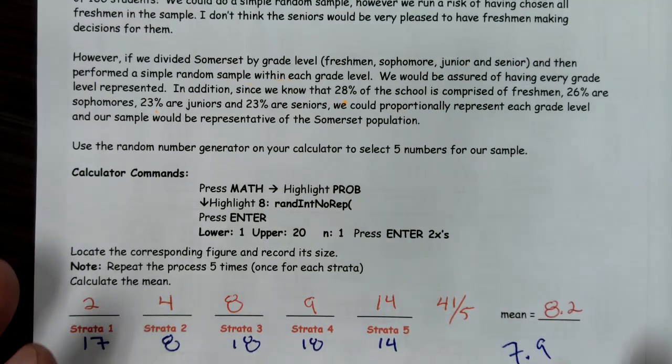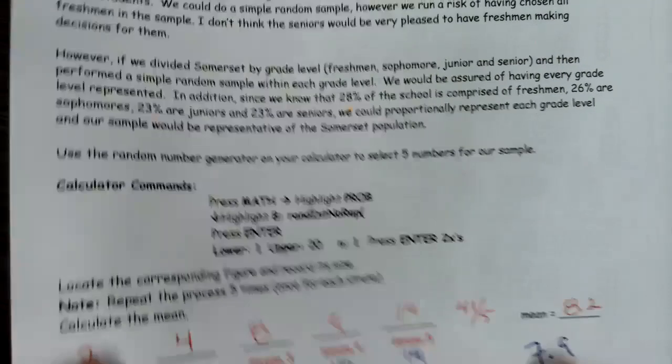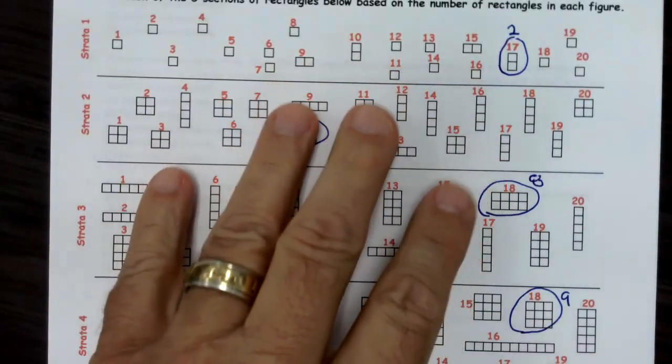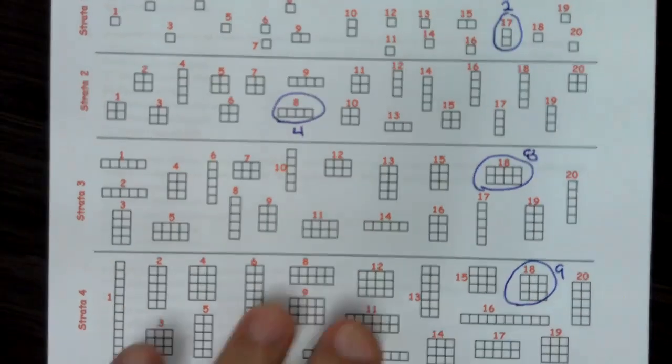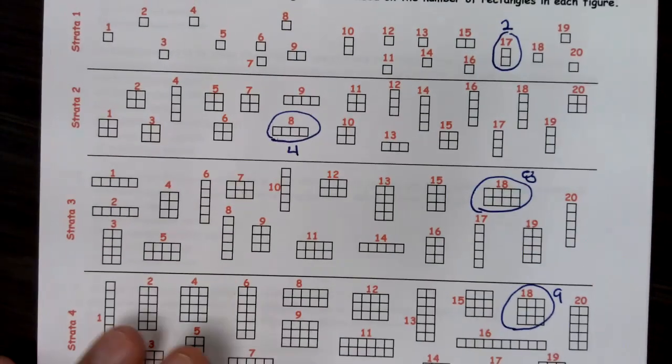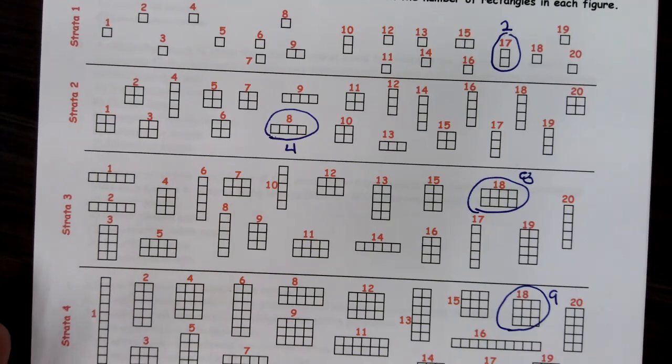And I employed randomness. So every single one had an equal chance of being selected at the beginning, but not every group. Again, we broke it into groups based on a common characteristic. In this case, our common characteristic was size, and then we randomly selected within each group. Now, I know that people struggle with the difference between cluster and stratified. So I have this little example I like to use.